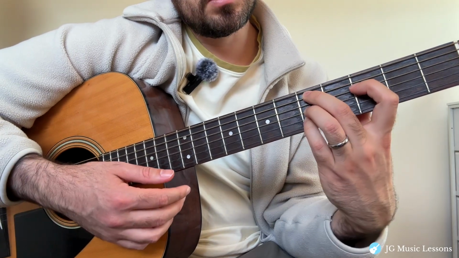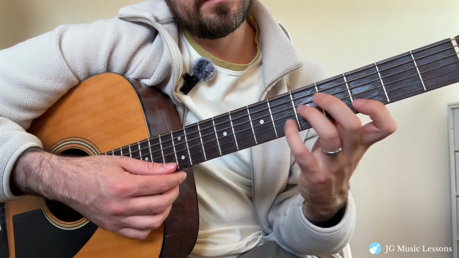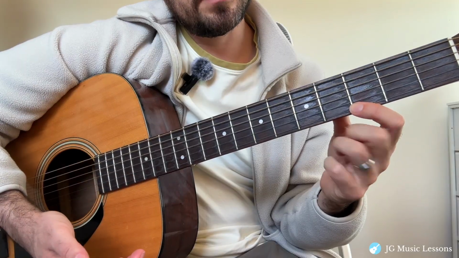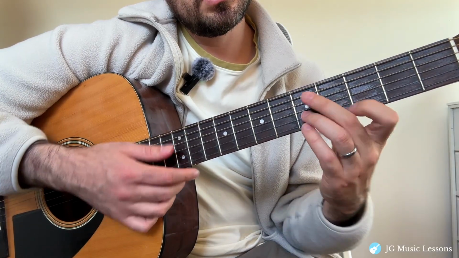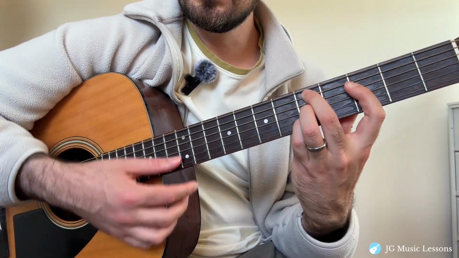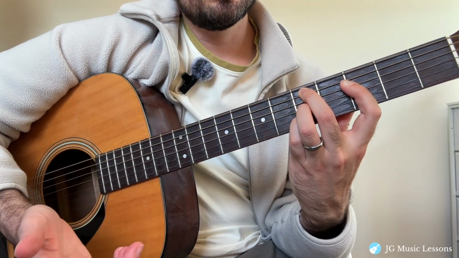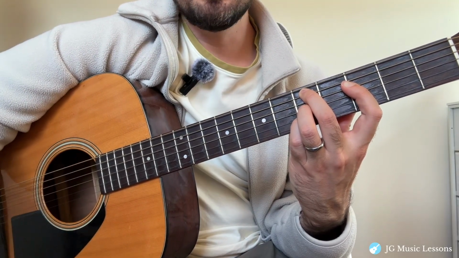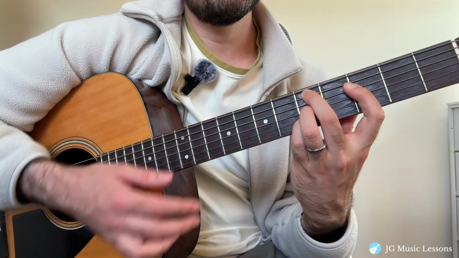What else can we add from here? So we have the 11 right here, which is the G, and you can get this sound instead. So that's a really pretty D minor 7, adding 9th and 11th.